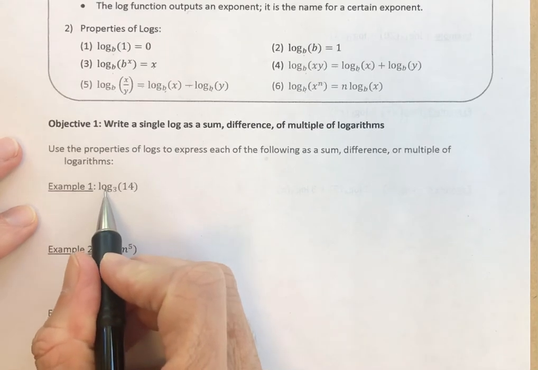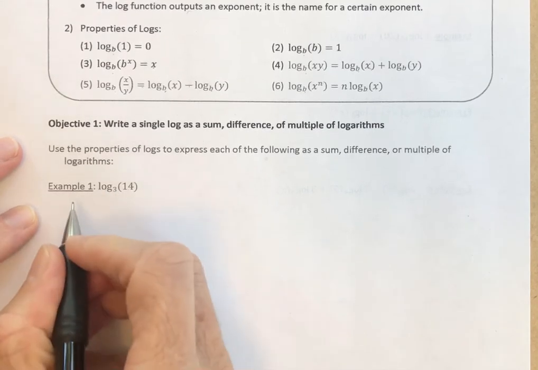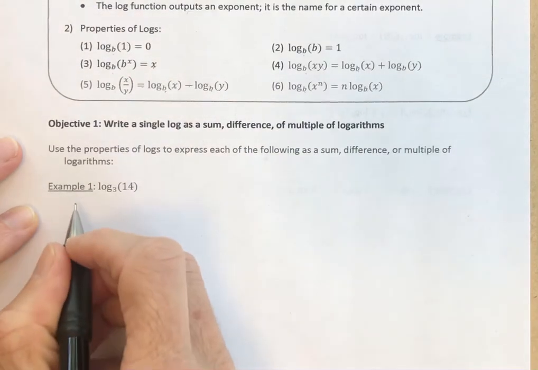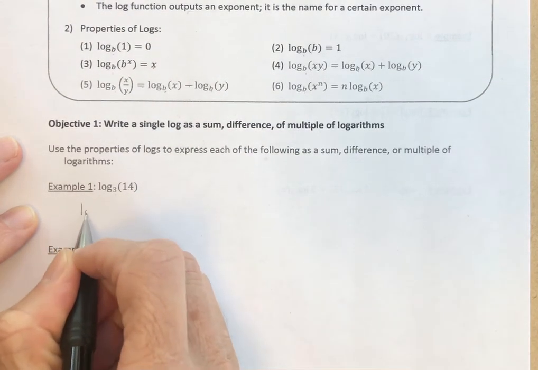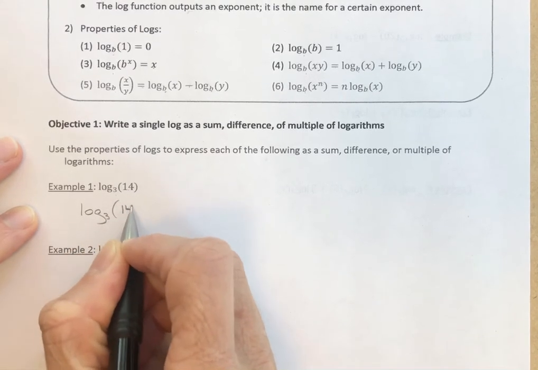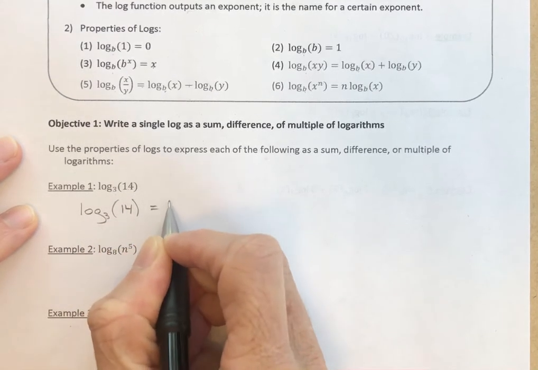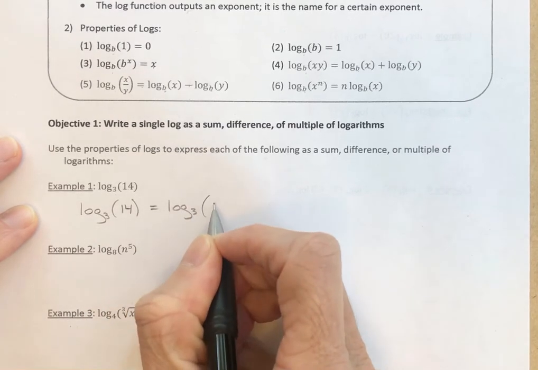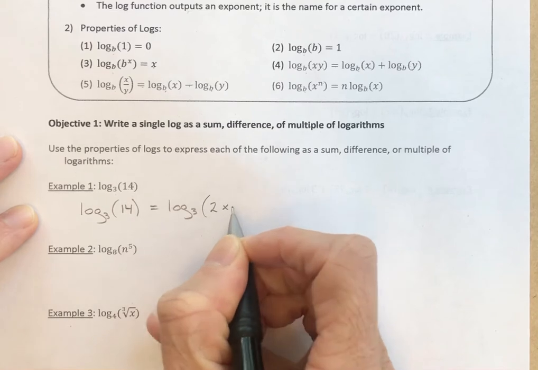Example 1, the log base 3 of 14. Well, I want to make it a sum, a difference, or a multiple, and I can make it a sum if I say the log base 3 of 14 is equal to the log base 3 of 2 times 7.